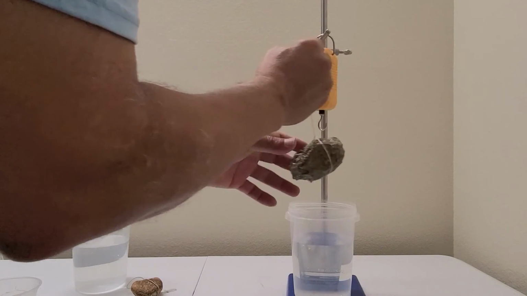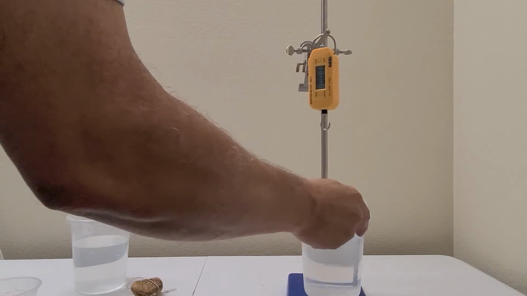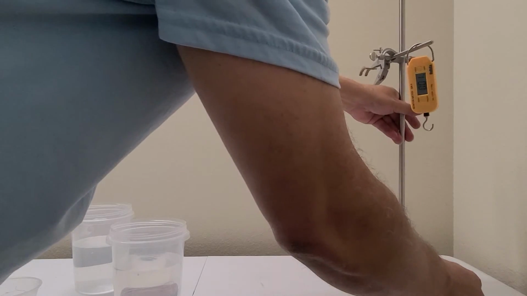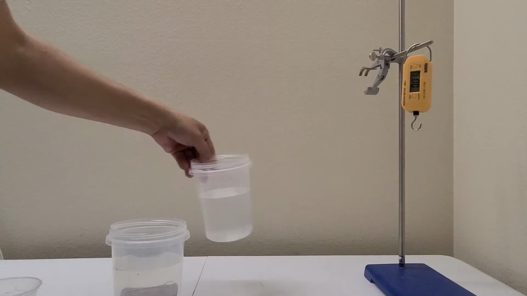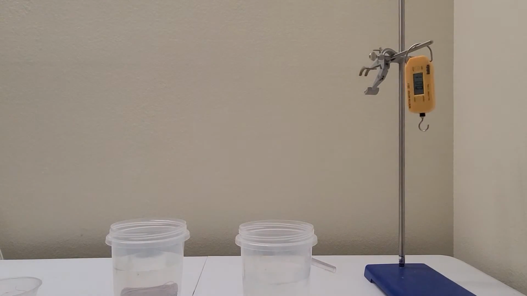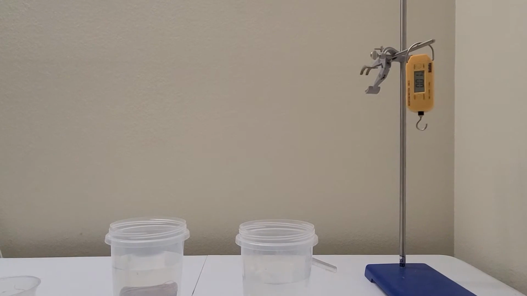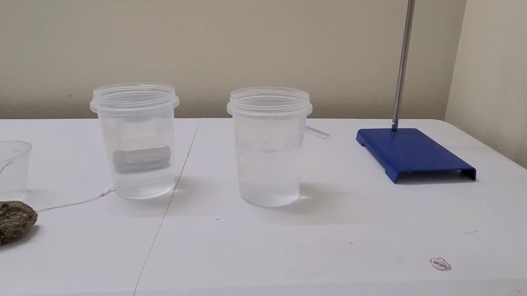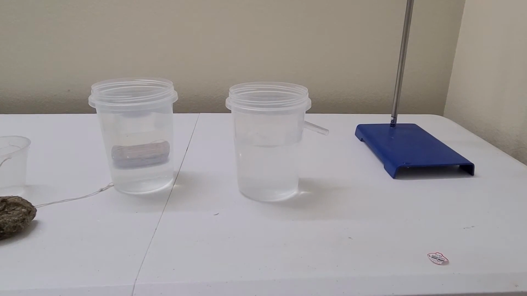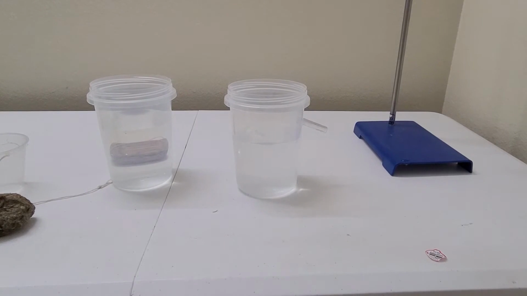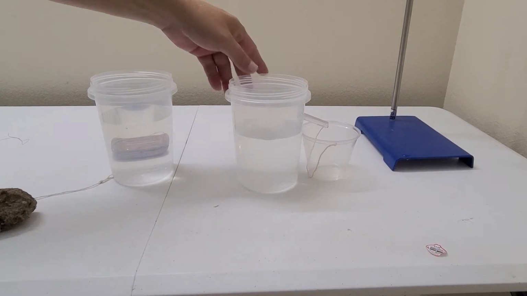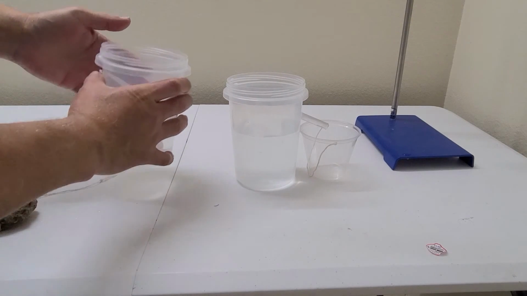Perfect. Now for Archimedes principle, we use this container. Can you see it? Let me adjust the camera. We use this container. Now we are supposed to find the level of the water.